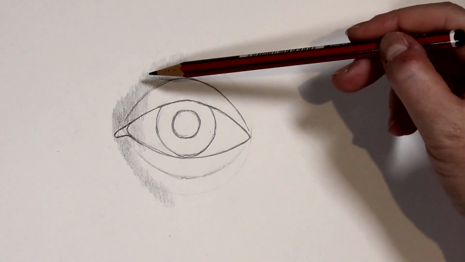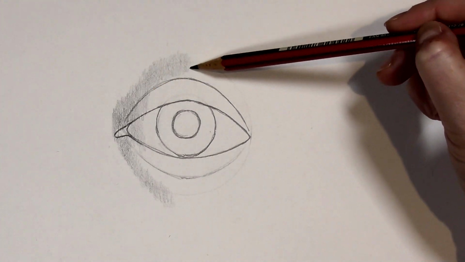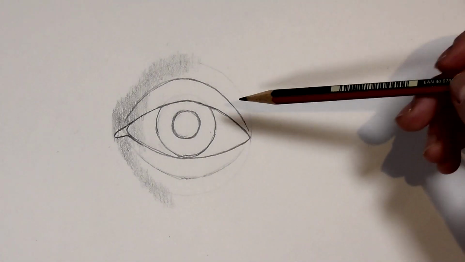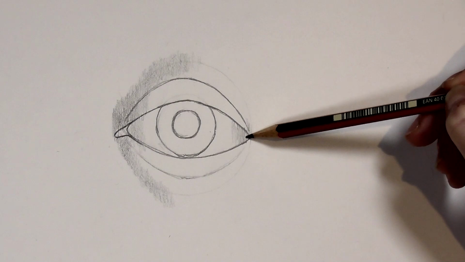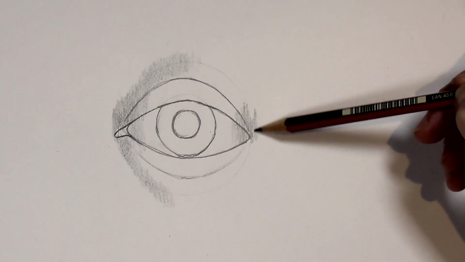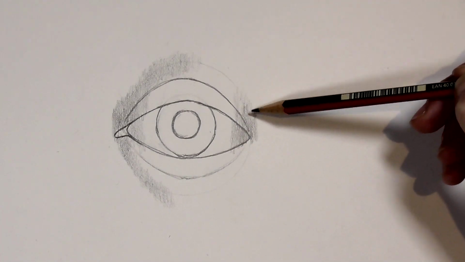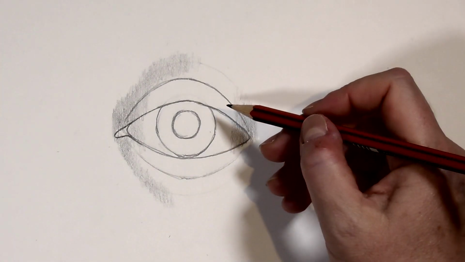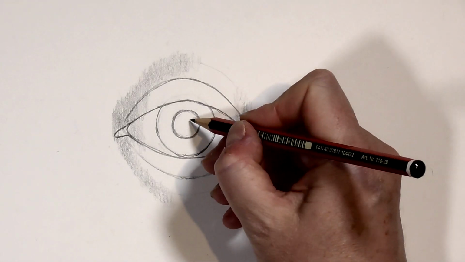Okay, and then when I've got this far, I'm going to put a little bit on this side as well. Okay, so when I've got this far, I want to add a little bit of tone also to the iris and the pupil.